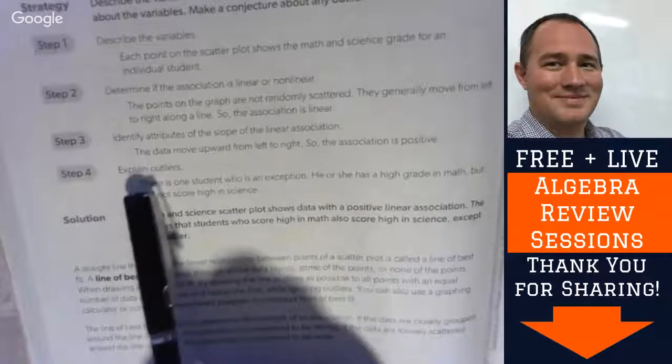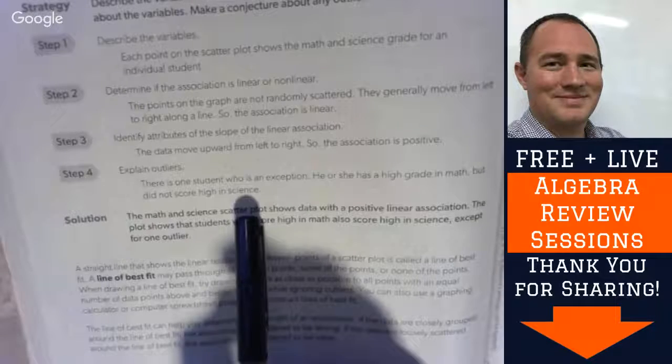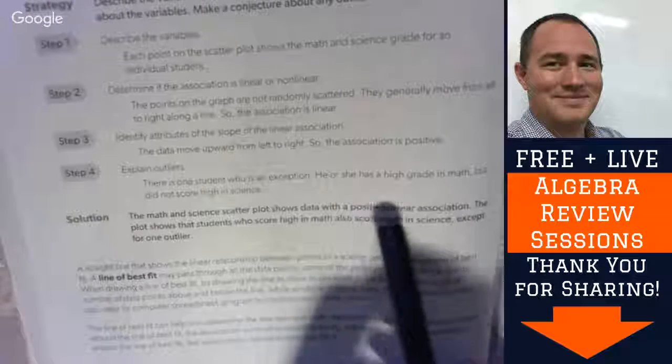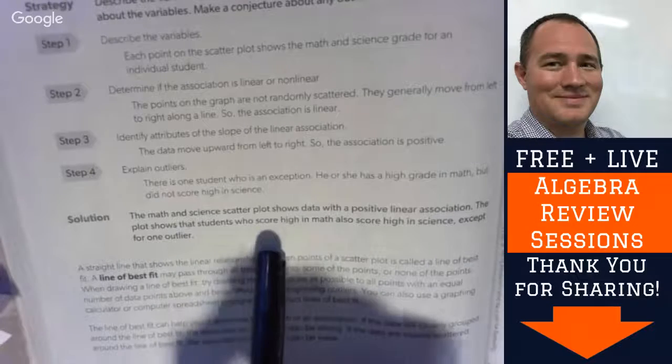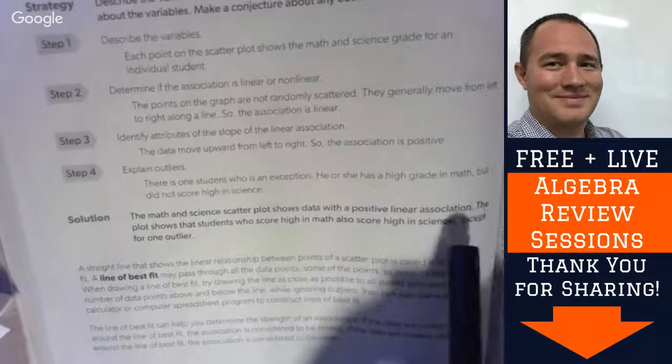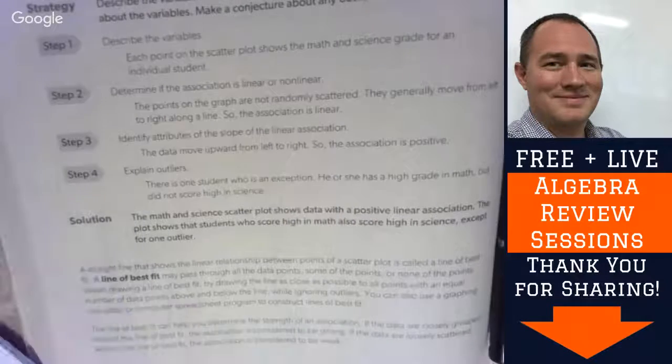Okay. So again, the math and science scatter plot shows the data with a positive linear association, and the plot shows that students who score high in math also score high in science, except for that one outlier. And it also implies that those that score poorly in math score poorly in science.